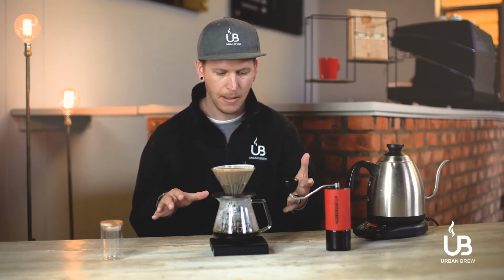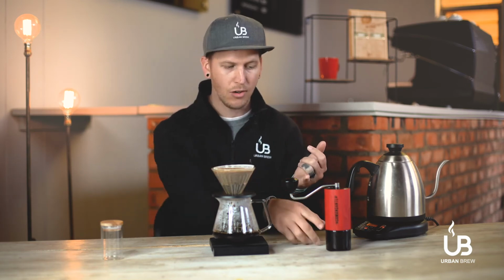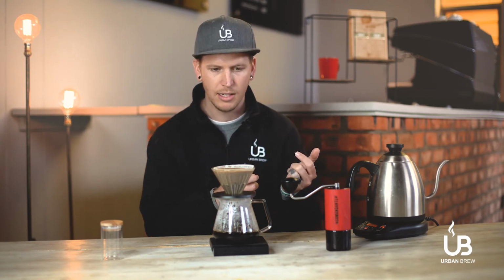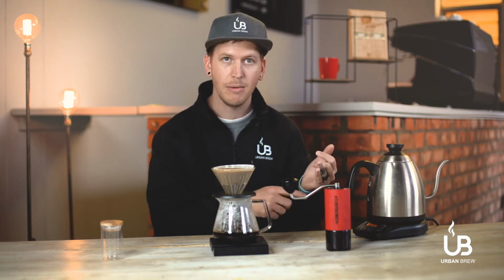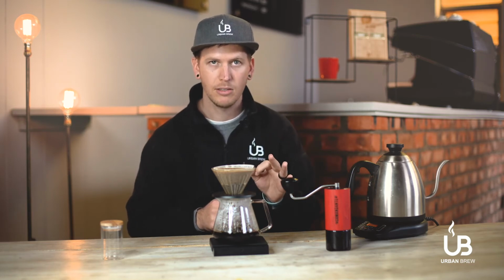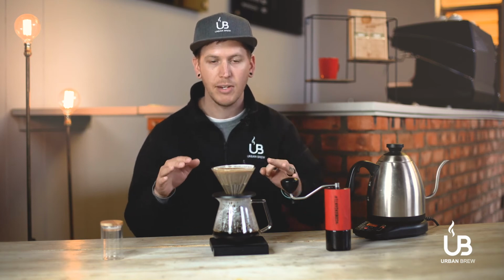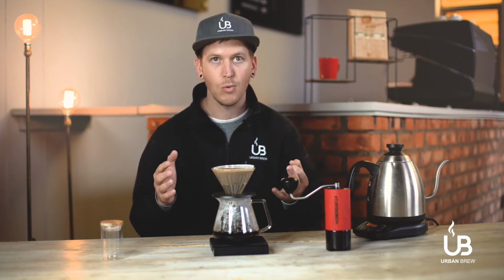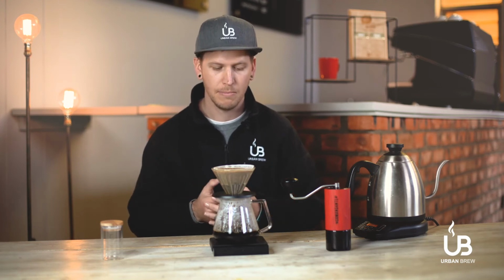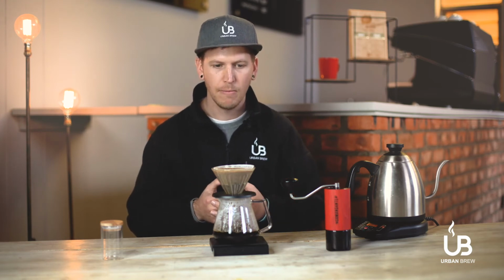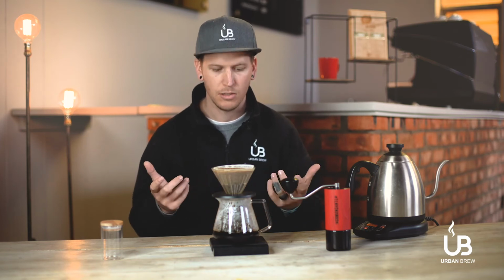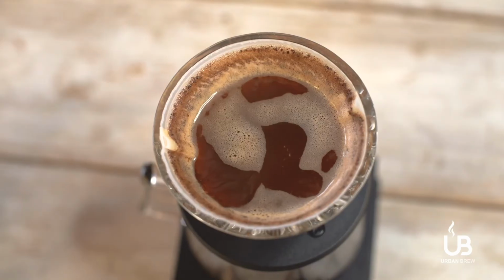So I have used my grind size, a medium to slightly coarse grind size. I've now used a water temperature of 94 degrees. I've used turbulence just to settle that and create an even extraction. And now I want to see how these come together with the total brew time. And we're aiming for in the area of 3 minutes for this dosage and for this brew size.